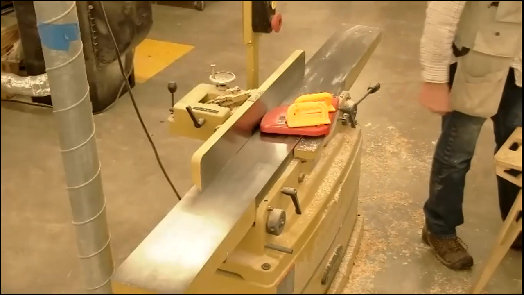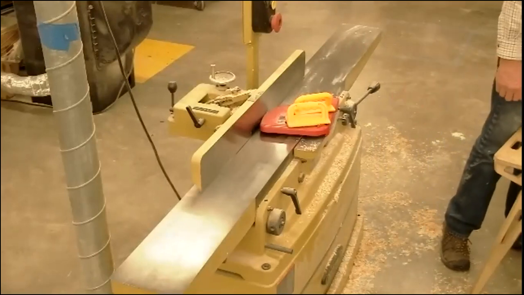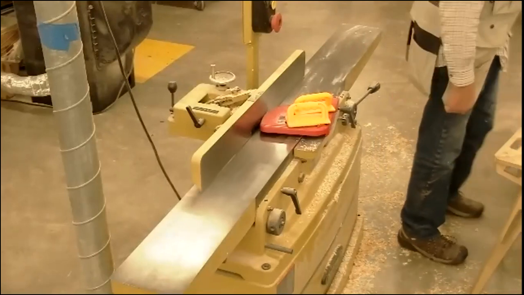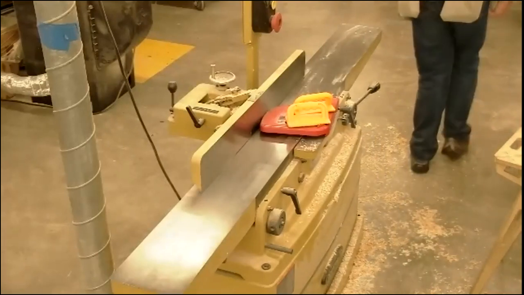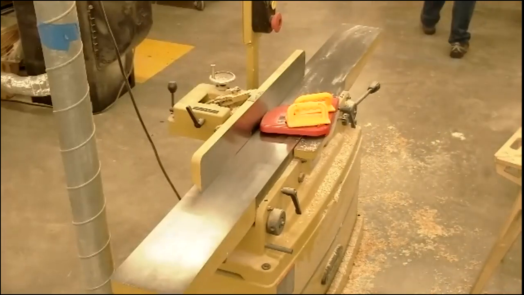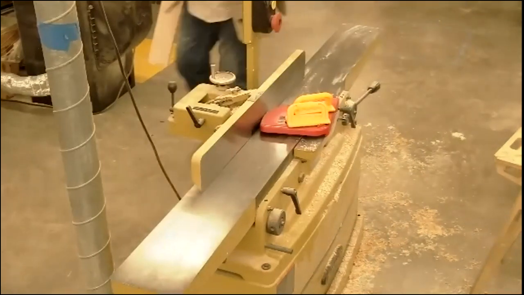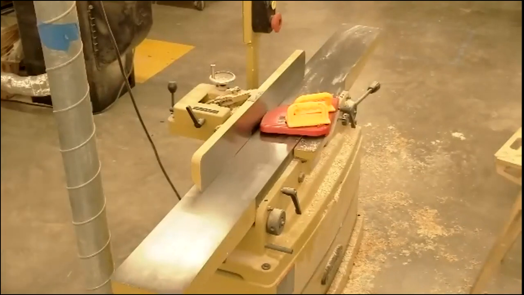So when we go to joint the edge of a board, I cut one earlier and set it aside, I thought I did anyway. Here, we'll do one real quick. Let me get this board ready. I thought I had one sitting over here already, but I guess I don't. Okay. All I'm going to do is put a little defect in the edge of the board.